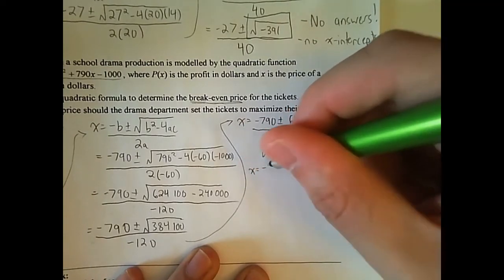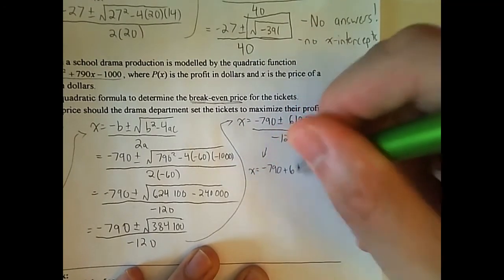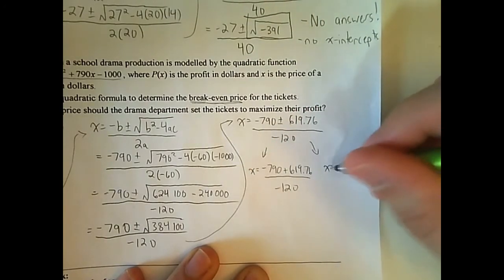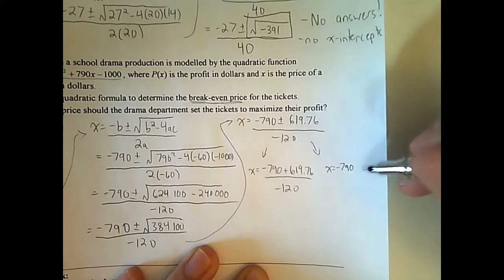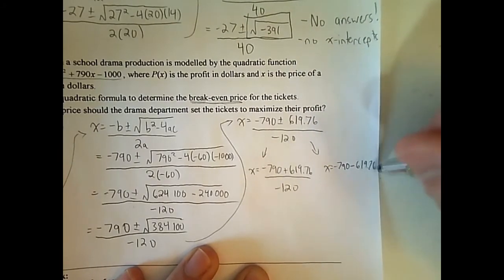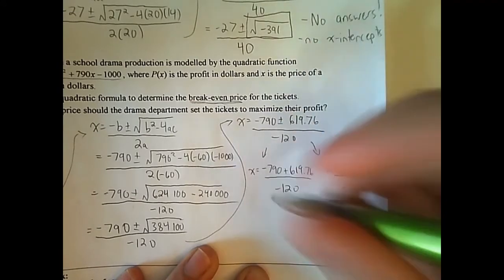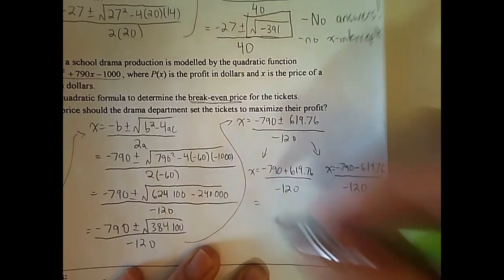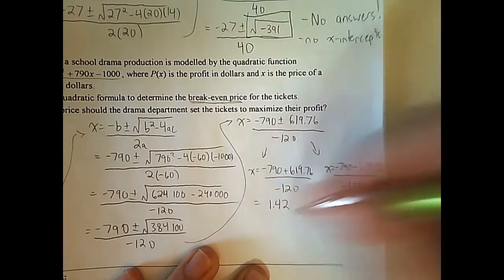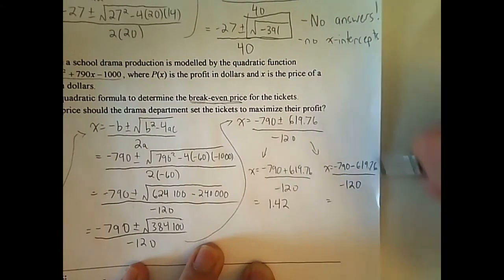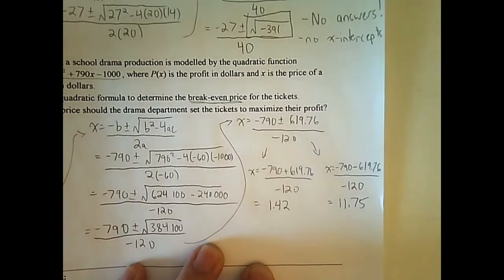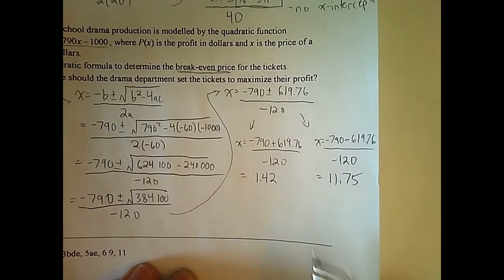X is equal to negative 790 plus 619.76 over negative 120. And then x is equal to negative 790 minus 619.76 all over negative 120. So then you would calculate this on your calculator, negative 790 plus this divided by this. You're going to get 1.42. And if you do this side, you're going to get 11.75. Sorry, a bit of an edit there because I thought I made a mistake, but it all worked out nicely. So these are our 2 answers for this.